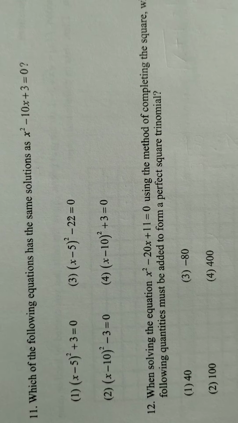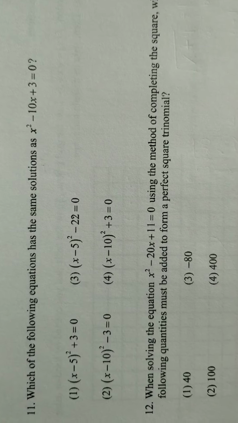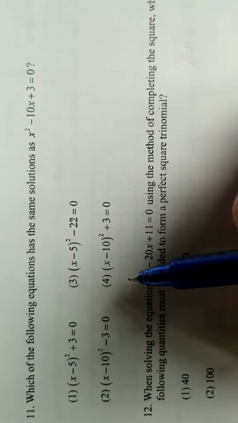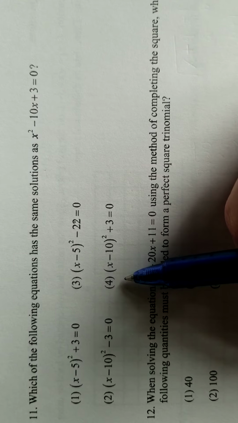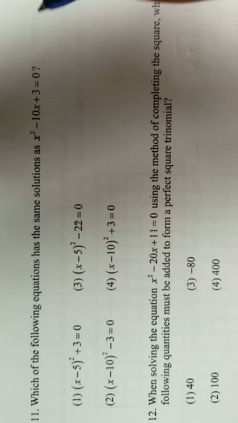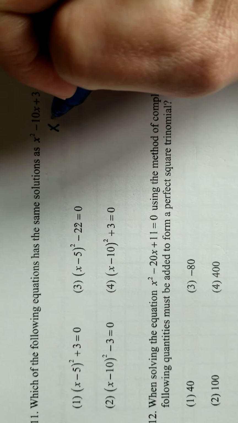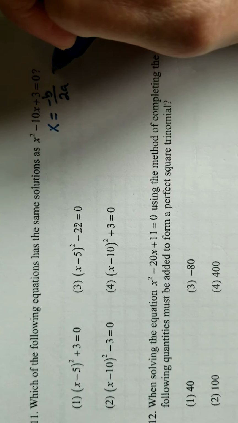Which of the following has the same solutions? So this one is in standard form, and you always want to check to see if you can factor this one. I notice these answers are in vertex form, so we need to convert this into vertex form. Remember, the way we do that is x equals negative b over 2a.